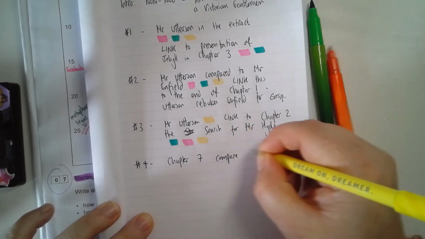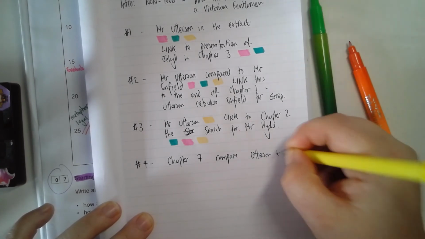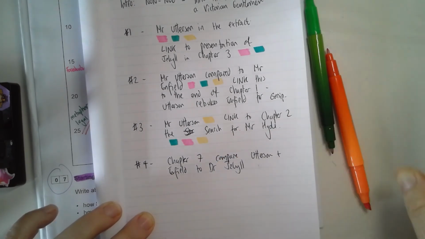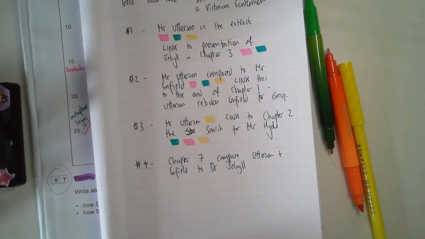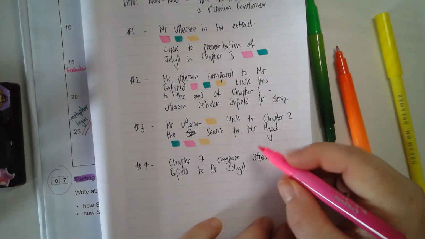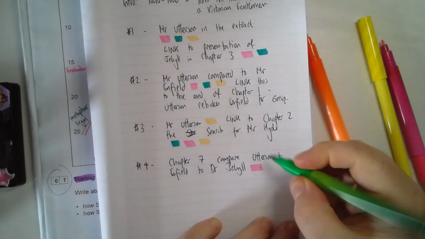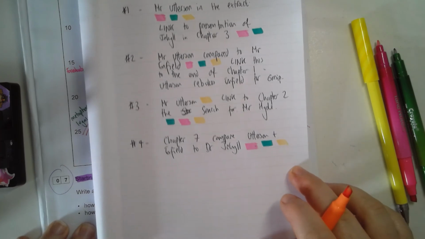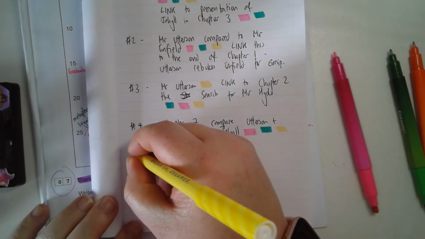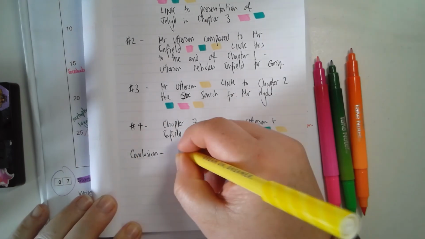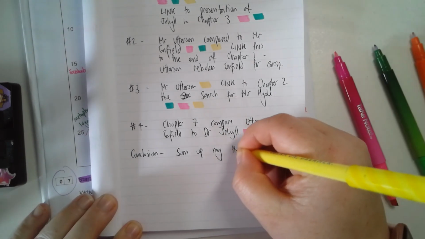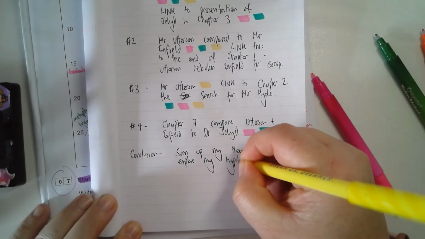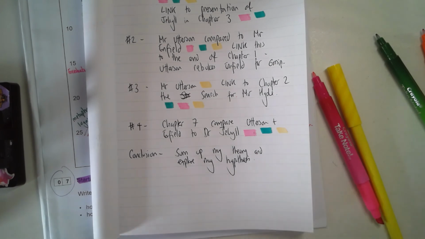compare Utterson and Enfield to Dr. Jekyll when they meet him at the window, and the way in which he behaves. And so I'm going to need to be looking at including my knowledge and understanding, my language analysis, but also my contextual factors. And remember, we are focusing very much on being a gentleman. And then finally, I need a conclusion where I'm going to sum up my theory and explore my hypothesis.